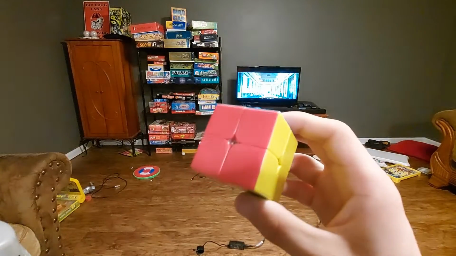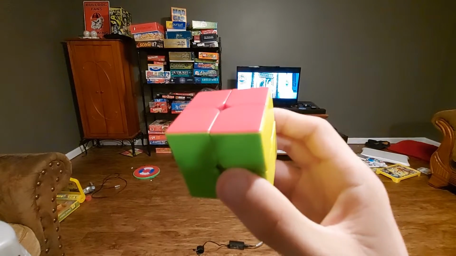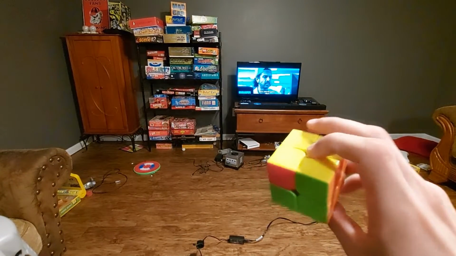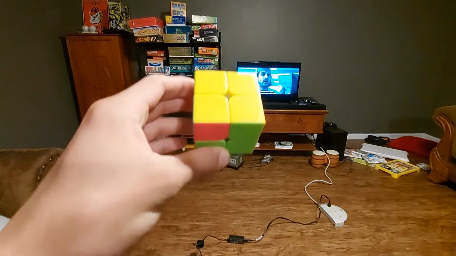And we have solved the cube by accident. Oh joy. Sorry about that. I had to go get it mixed up again because I accidentally solved it.